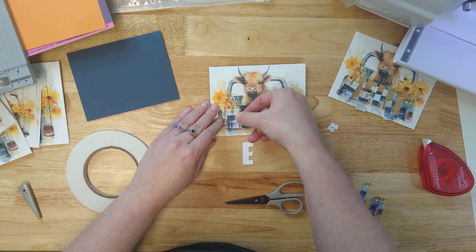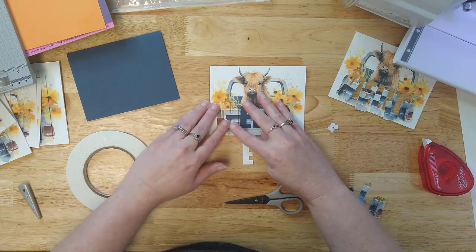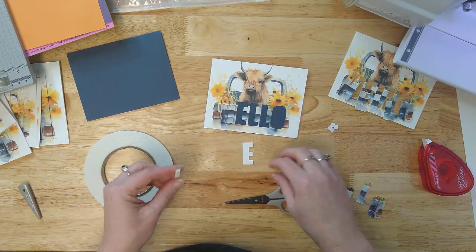And then you're just going to place that in that negative space, get it lined up and secure it, and then you're going to continue for the rest of them.